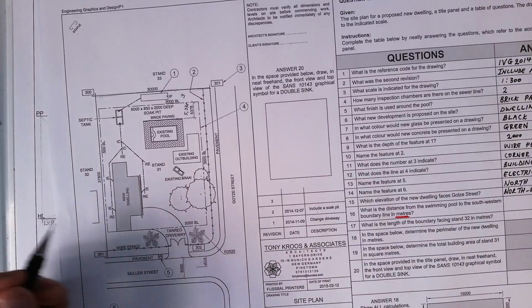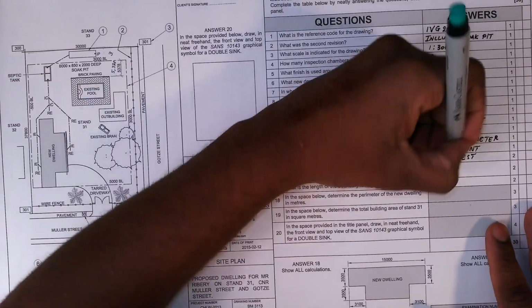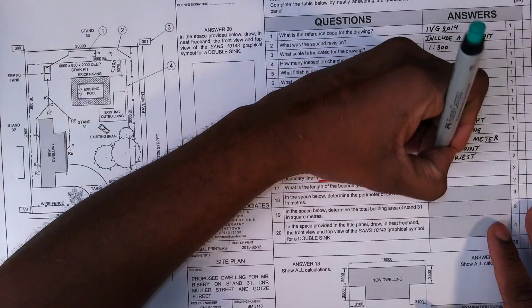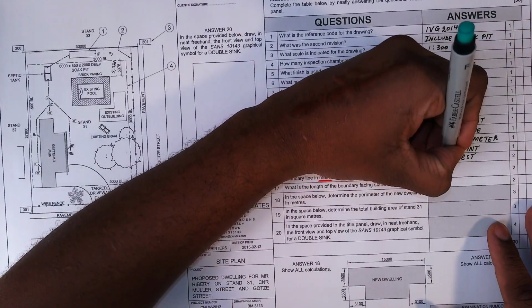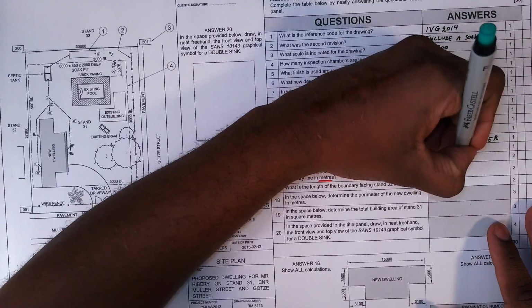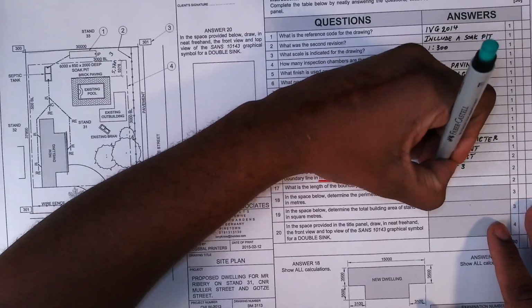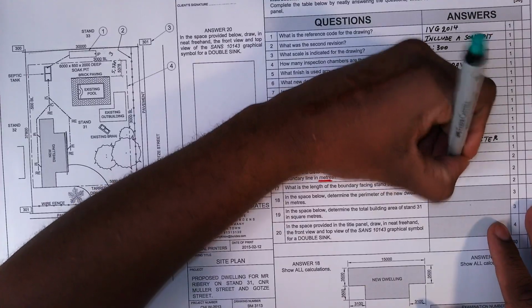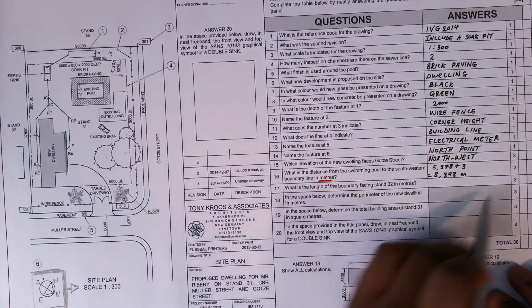All right, so which is 8.378. So I'll just write there 5.378 plus 3, which is 8.378 meters, and then you get 2 marks.